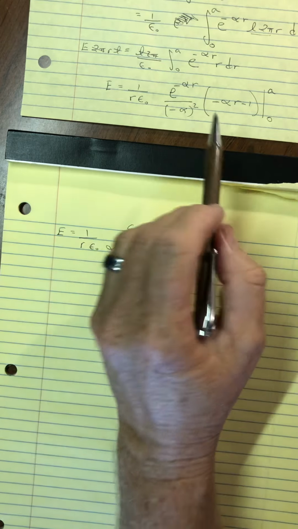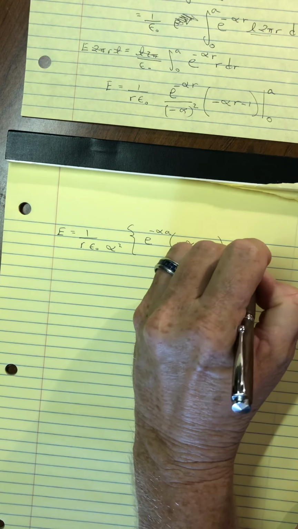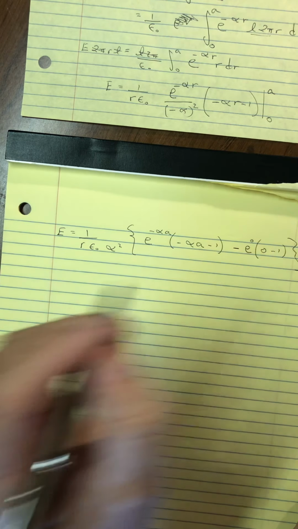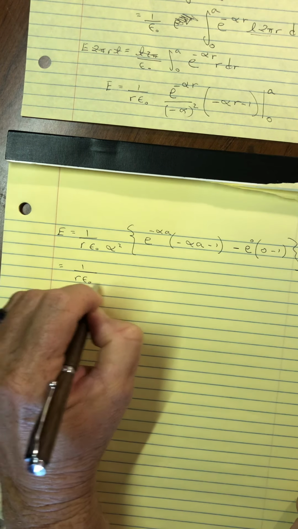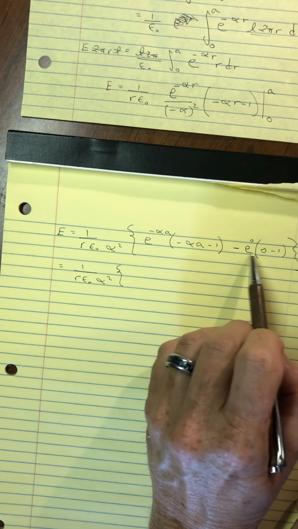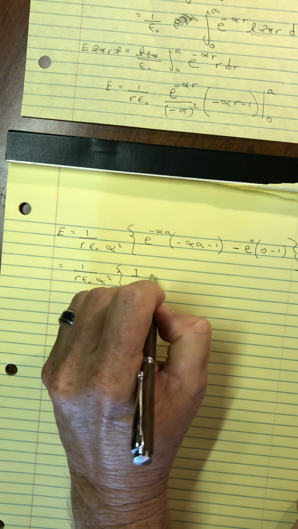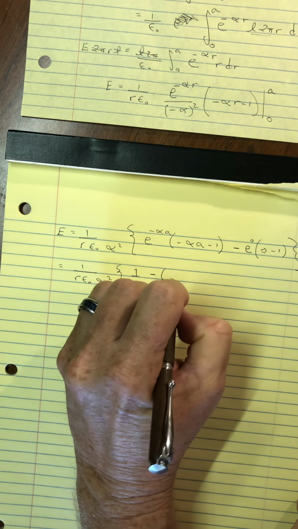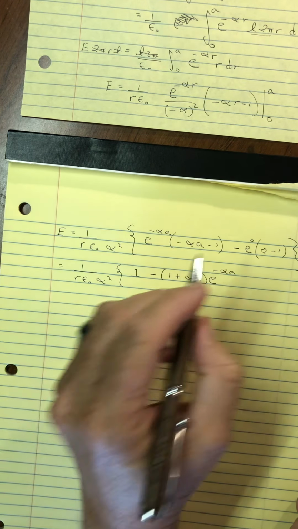And then the other part of the limit is at 0. Okay, so put in 0. This would be e to the 0, this would be 0 minus 1. And so 1 over, there's the r, there's the epsilon, there's the alpha squared. And I'll jump over to here because 0 minus 1 is minus 1. E to the 0 is 1 and another minus, so that just makes a plus 1. And then I've got these two that are negative. I'll factor that out and get 1 plus alpha a, and I then have e to the minus alpha a.